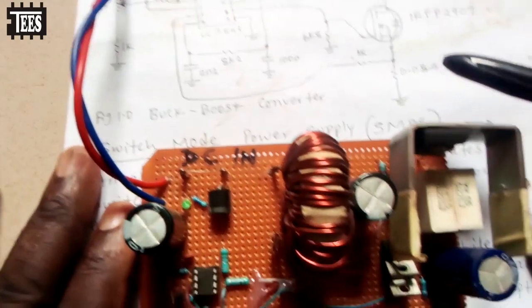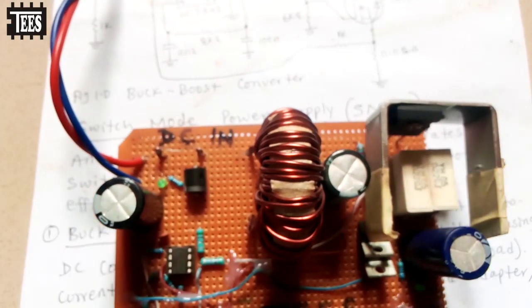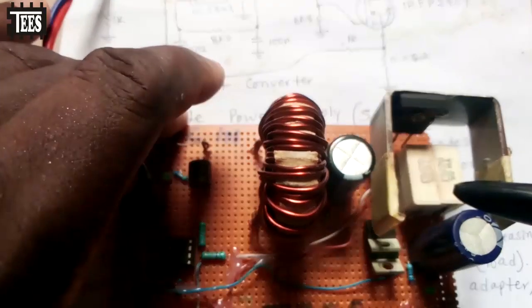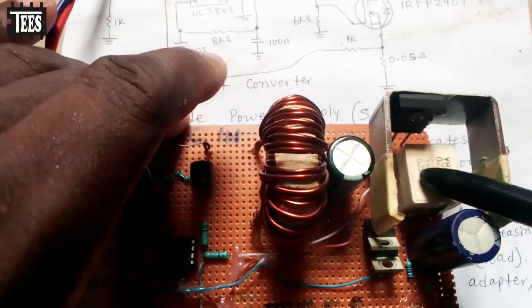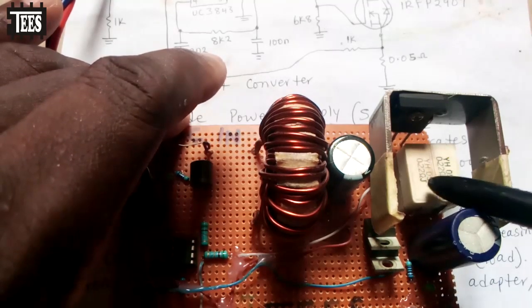So what did I do? There are four resistors I put in parallel. The calculation we do in school, resistors in series and in parallel, is applied here in a real life situation.